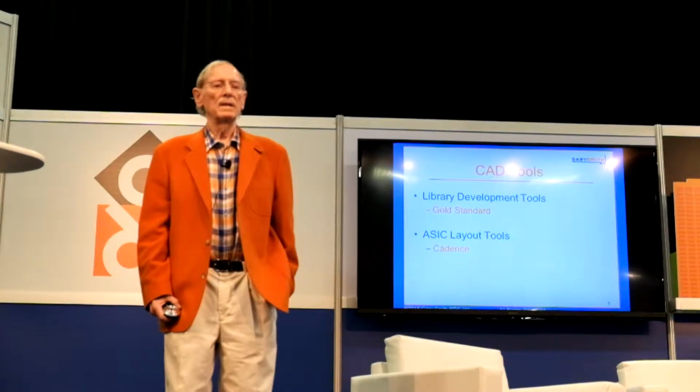Basic layout tools. I guess the biggest thing that hit this year is the battle between Cadence and Synopsys. Cadence has some tools out there. They're looking pretty good. I'm having some good input from Cadence's customers, old and new. So they're worth looking at.